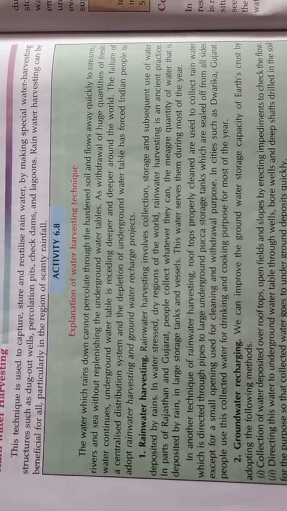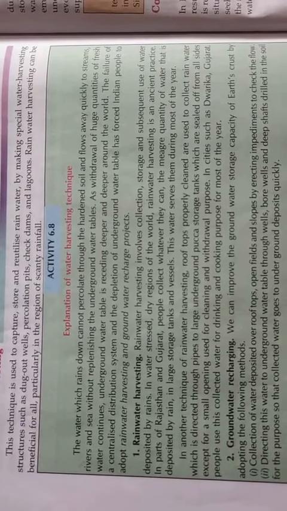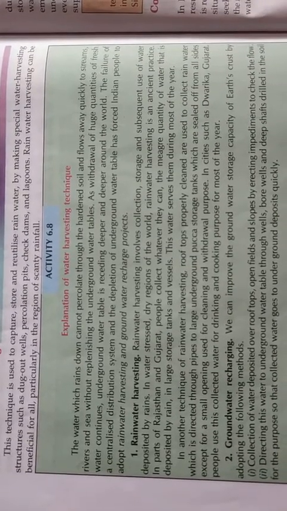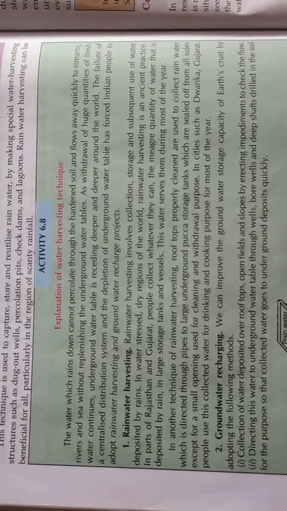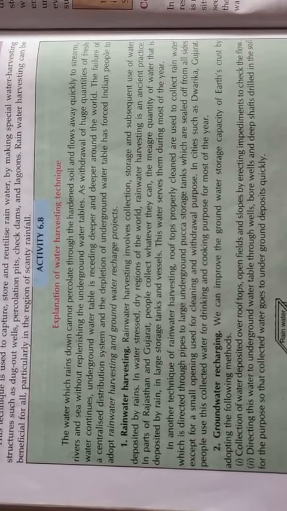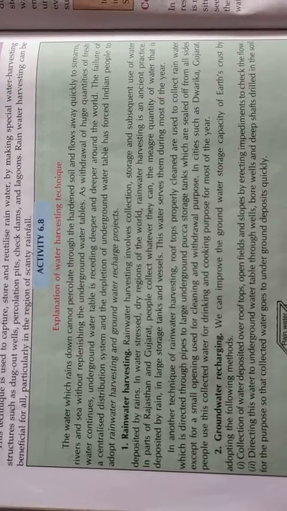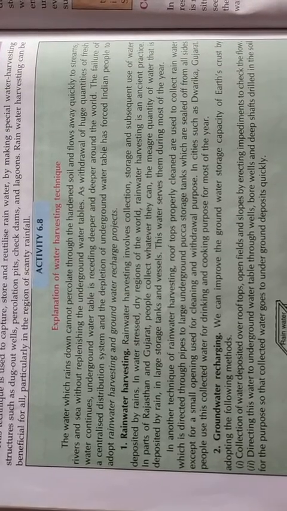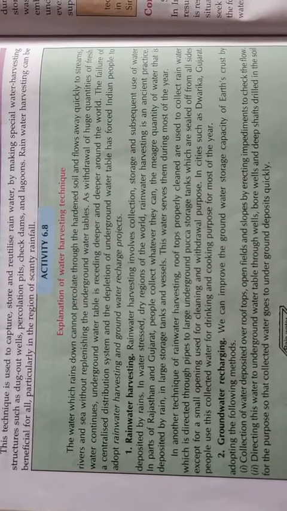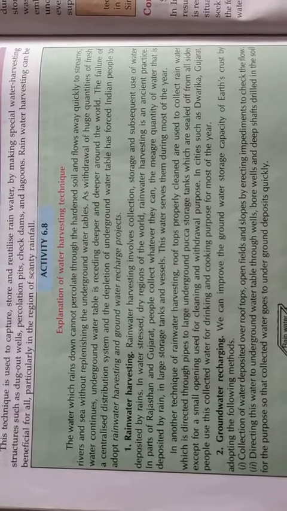We can improve the groundwater storage capacity of the earth's crust by adopting the following methods: collection of water deposited over rooftops, open fields and slopes by erecting impediments to check the flows, and directing this water to the underground water table through wells, bore wells and deep shafts drilled in the soil, so that the collected water goes to underground deposits quickly.